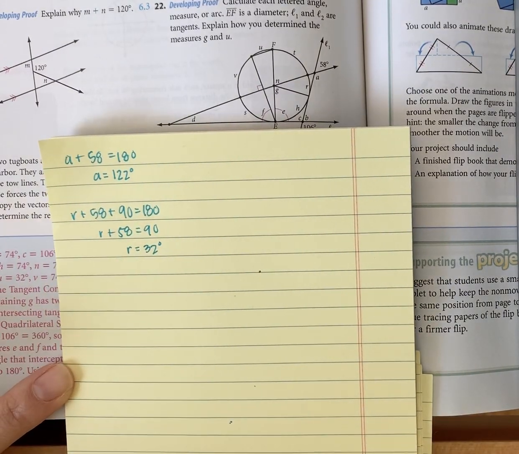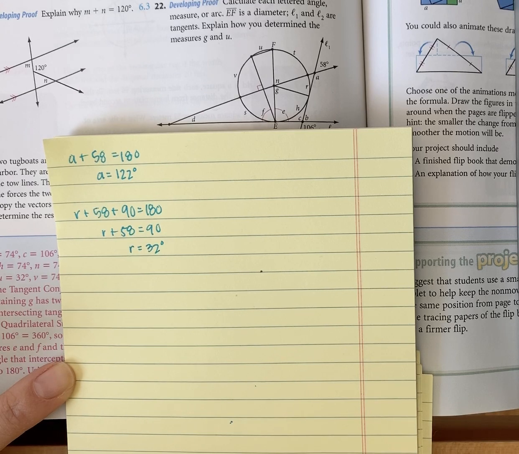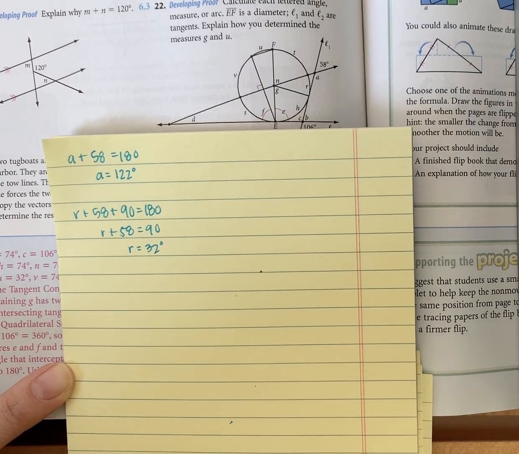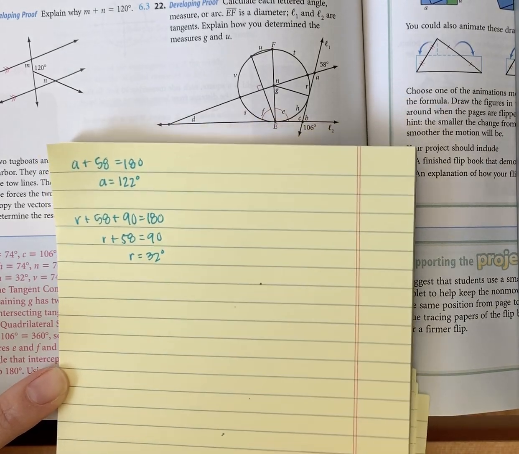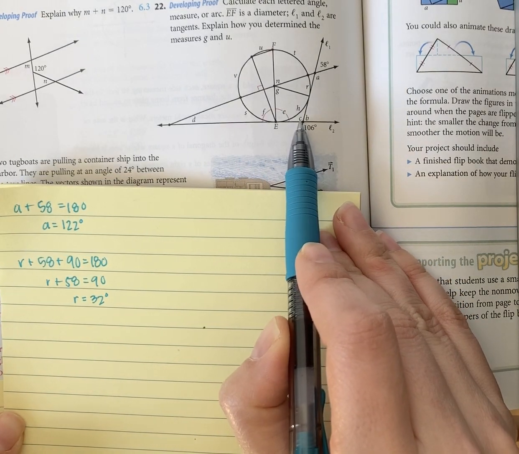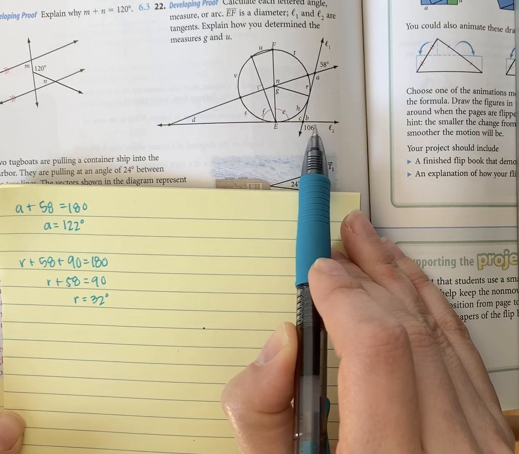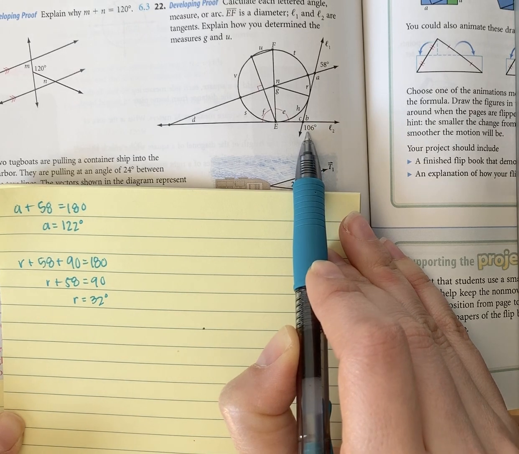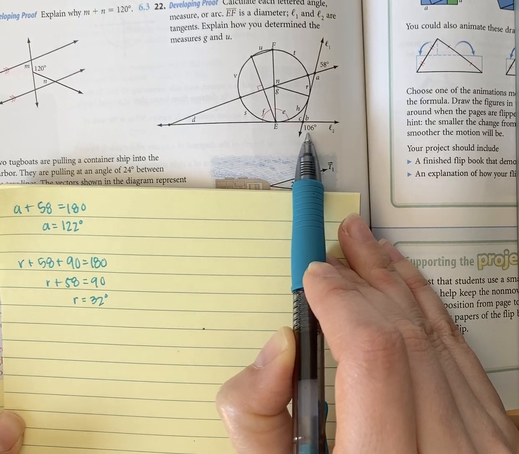And next we have, what do we see? This is letter C and B. B is right next to 106 and C is a vertical angle for 106.